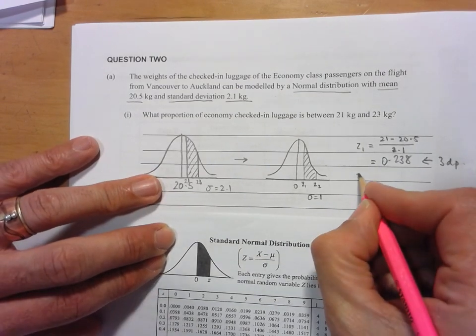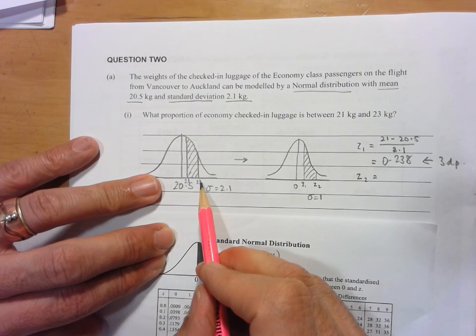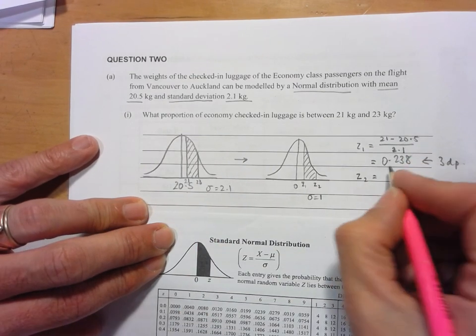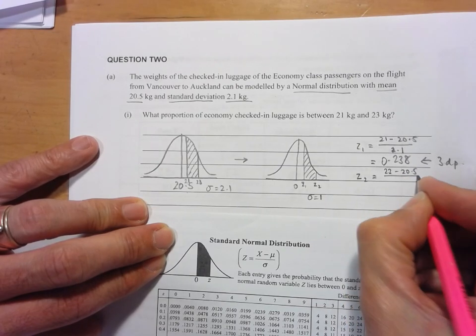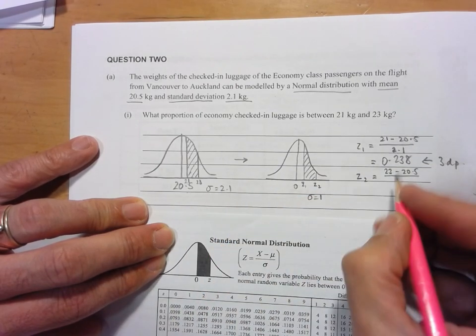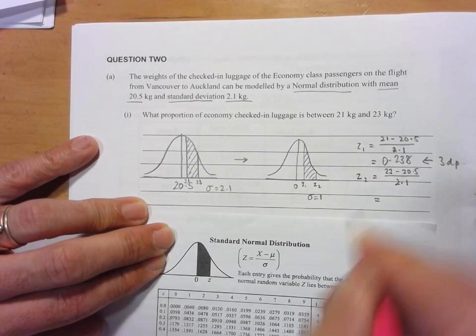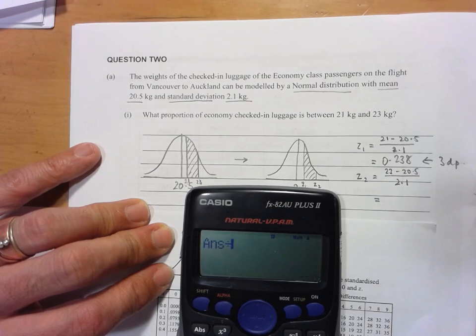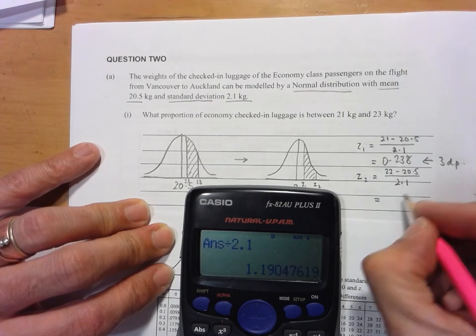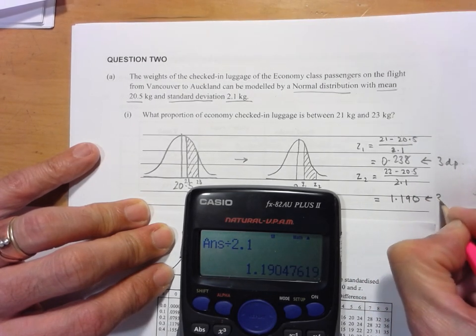And Z2, how many standard deviations away is 23 from 20.5? Well, it's 23 minus 20.5 over 2.1, which equals 1.190. Again, you want 3 decimal places.